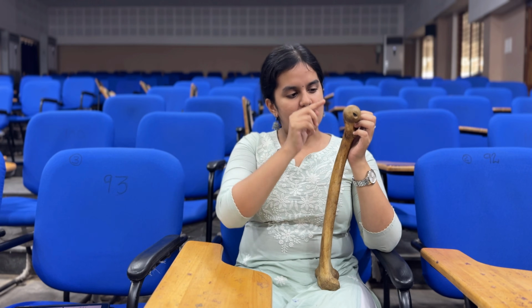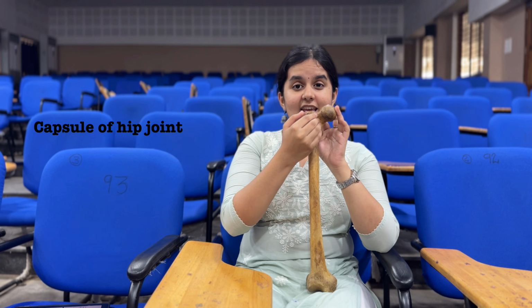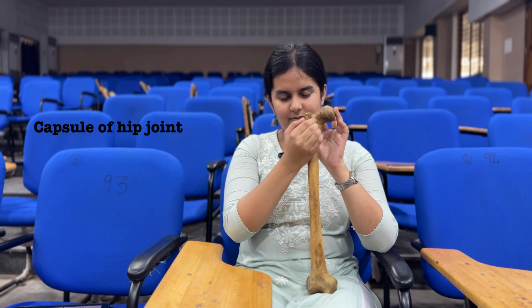Now the intertrochanteric line also serves as the attachment point of four main structures of the lower limb. There are two muscles and two ligaments. The capsule of the hip joint is connected here. So what does that tell us? The anterior surface is completely intracapsular.